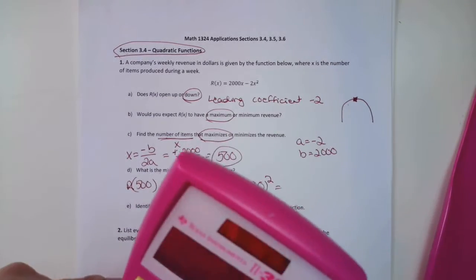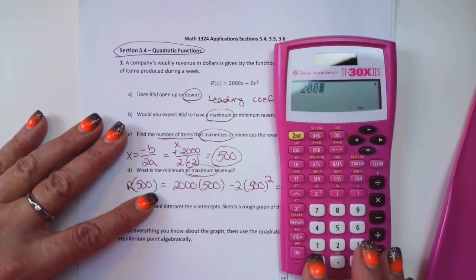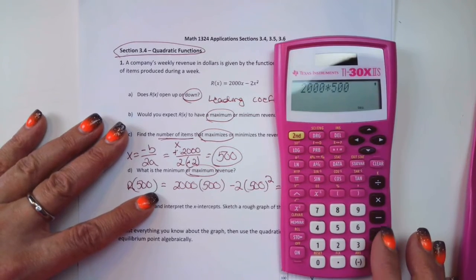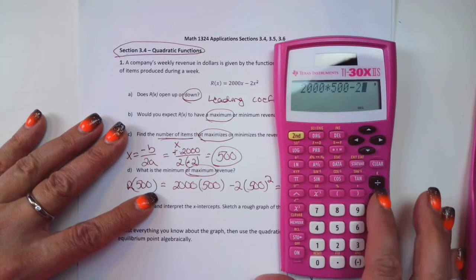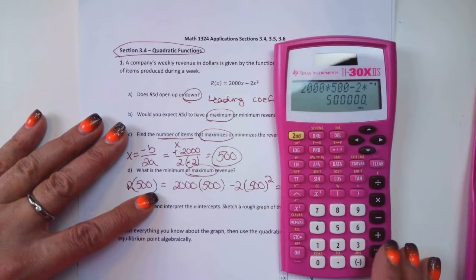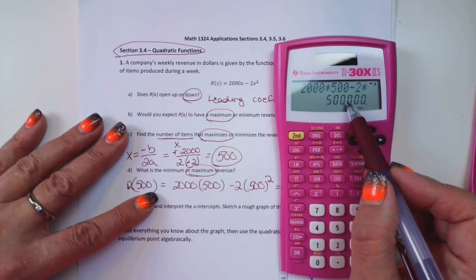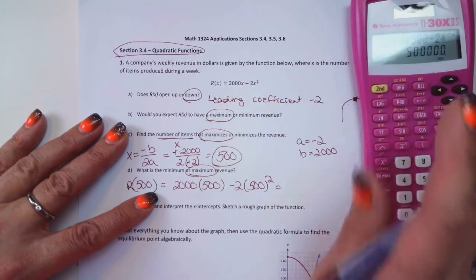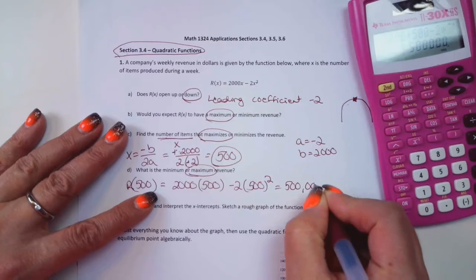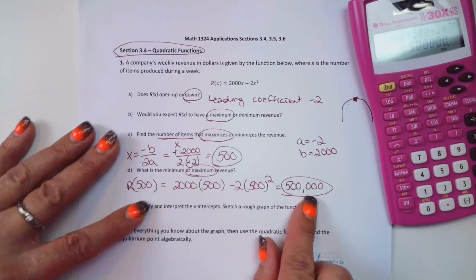And this one we're going to take the calculator. 2000 times 500 minus 2 times 500 squared. So how many zeros do we have? 1, 2, 3, 4, 5. So that is 500,000. So that would be the maximum revenue.